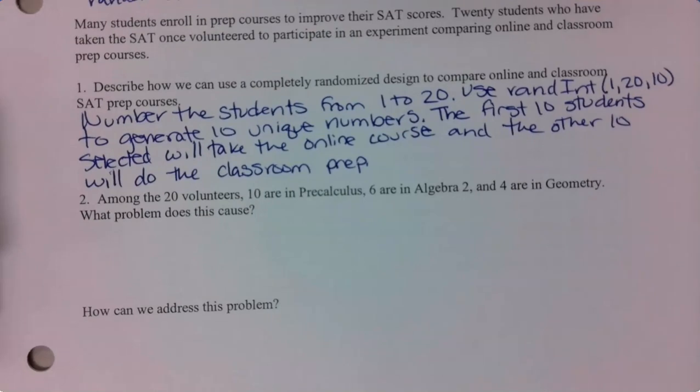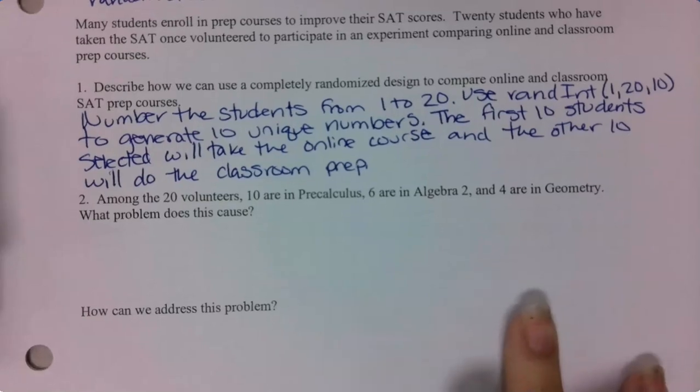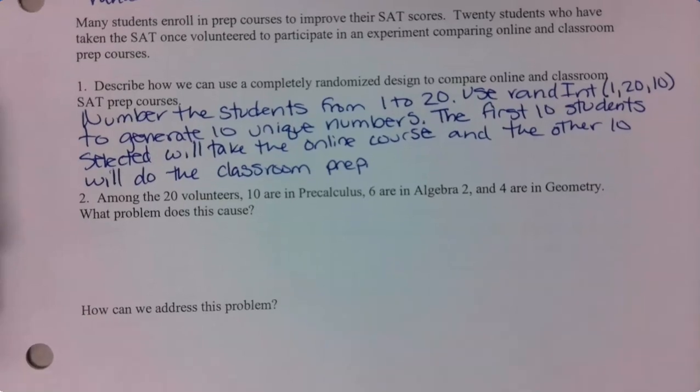So I have 20 volunteers, and 10 of them are in pre-calculus, 6 are in algebra 2, and 4 are in geometry. What kinds of problems would this cause? Different levels of knowledge for the math portion of the test. But I'm trying to compare their original SAT score to a retake score after they take this course.